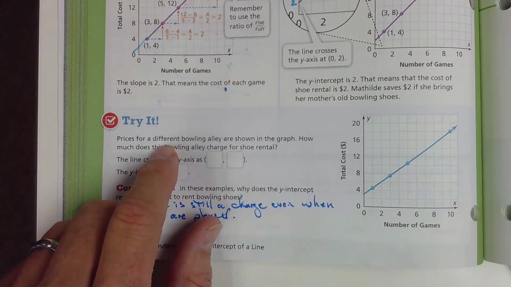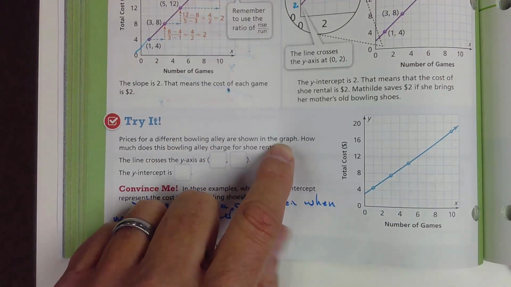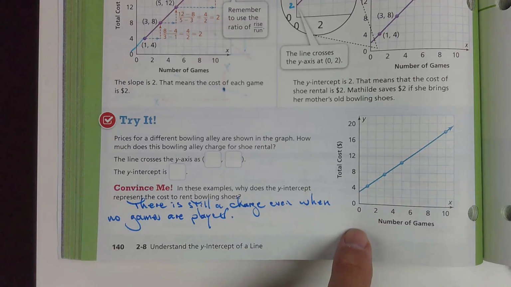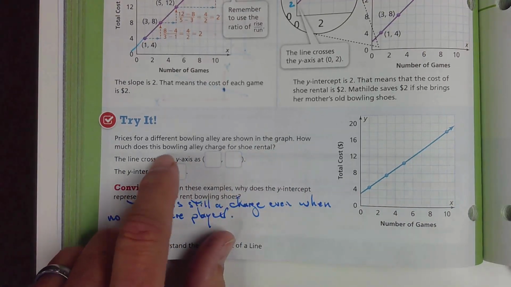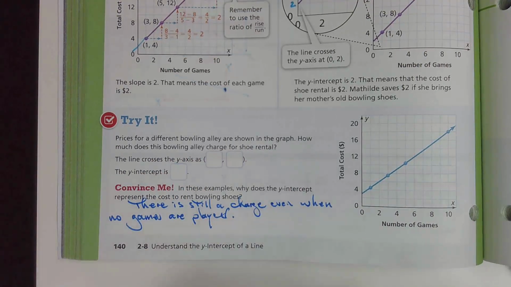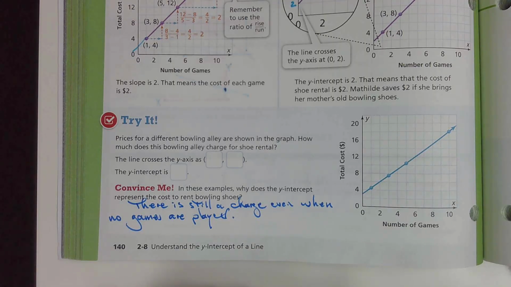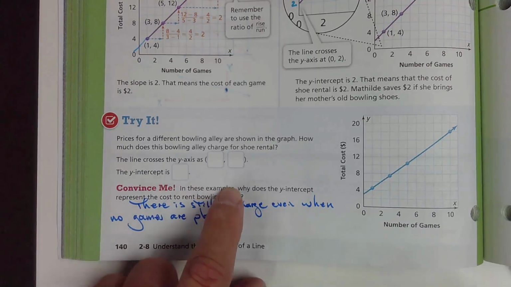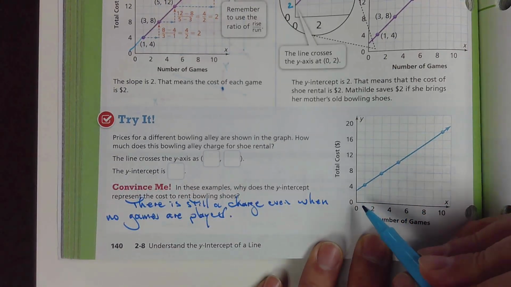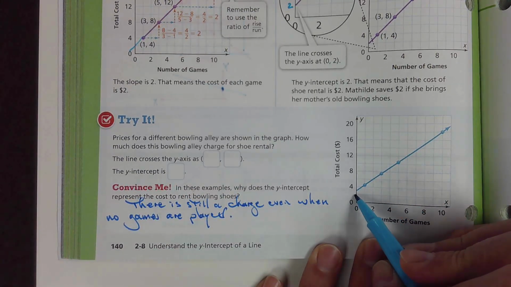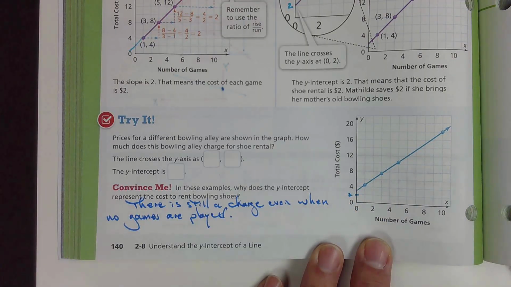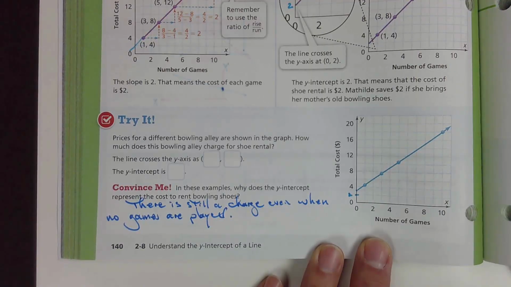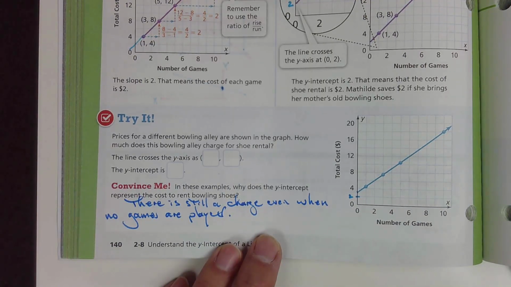The try it. Prices for a different bowling alley are shown on the graph. They don't give you an equation. They just show it to you on a graph. How much does this bowling alley charge for shoe rental? So it says the line crosses the y-axis. It looks like it's in 2, so this would be 2. Where do you think it crosses? Looks like it's right between the 2 and the 4, so I would say it's 3.